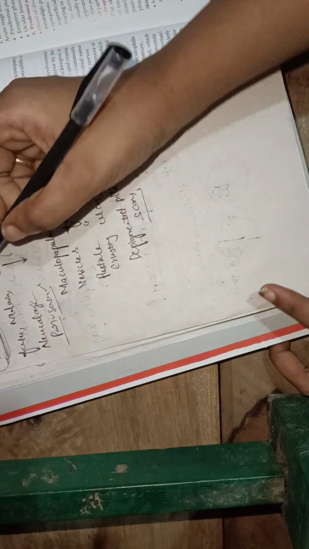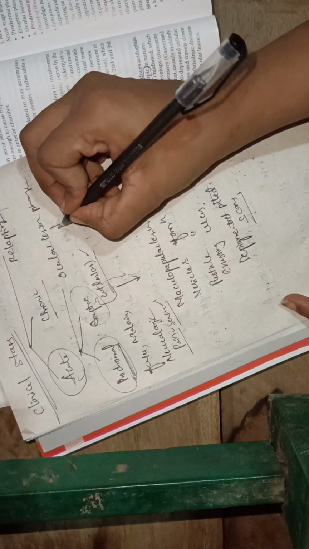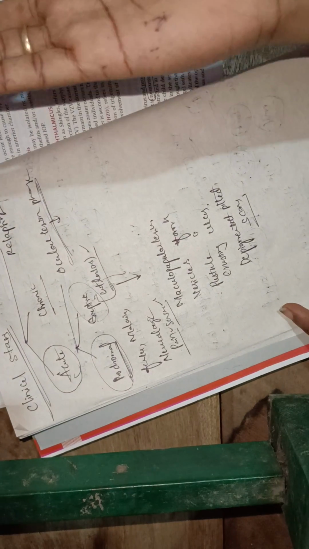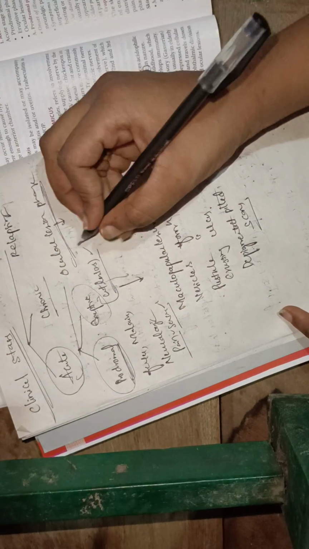So, the eruptive stage means cutaneous lesions. First, the person has a maculopapular rash. After that, vesicle formation. Next, pustule formation. Next, crusting ulcers are formed. Next, depigmented pitted scars are present. These come under the eruptive stage. Next, we should discuss the ocular lesions. This is the important phase: herpes zoster ophthalmicus.